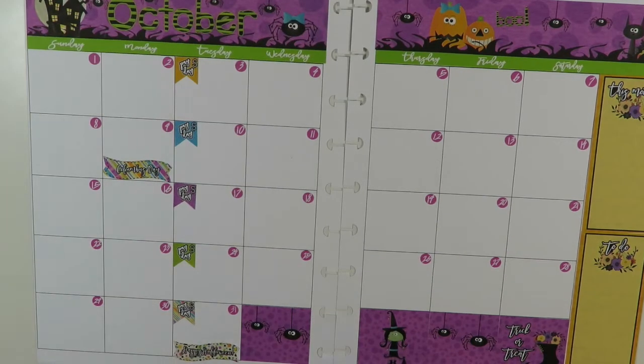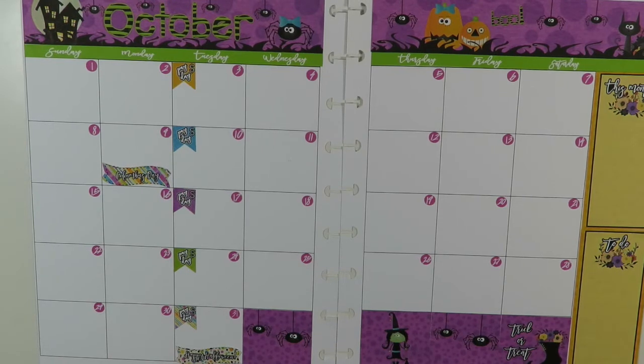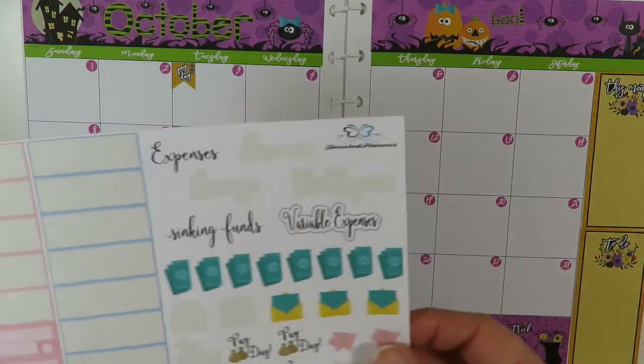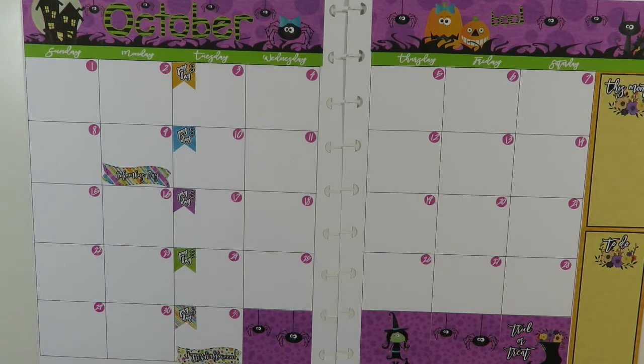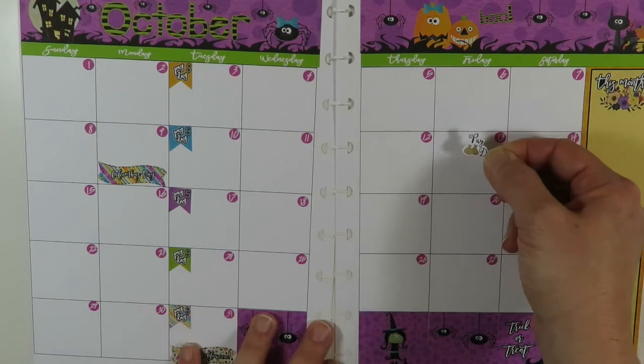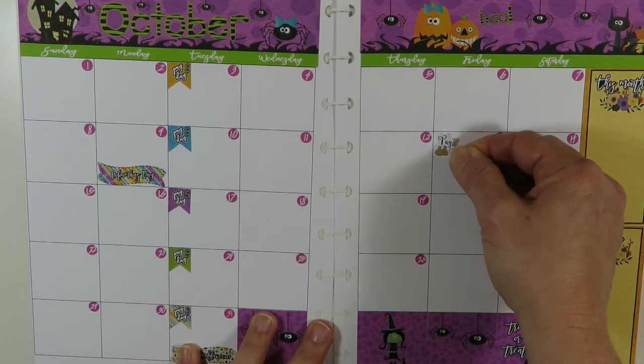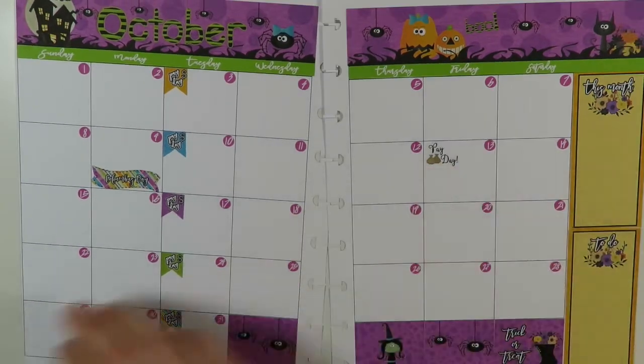Okay, so there's my Etsy paydays, and then I also need to mark down the days I get paid from my regular job, which is only twice a month. And this month it's on the 13th and the 31st. Yeah, so I have these little payday stickers that are left over from another kit that I used, so I'm just going to use these just so they look different from that one. And I'm going to still keep it up at the top here on each one.